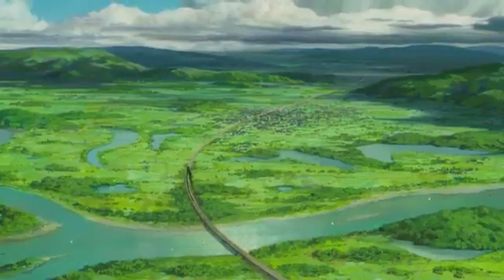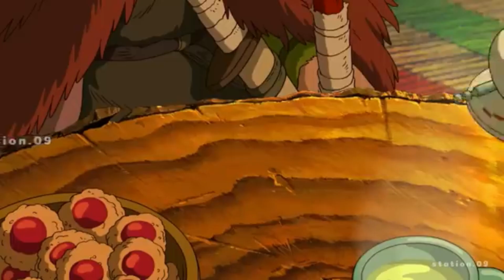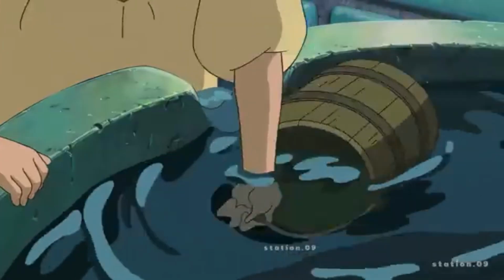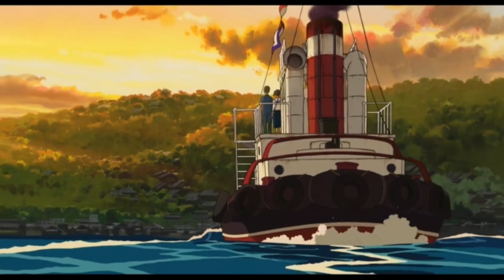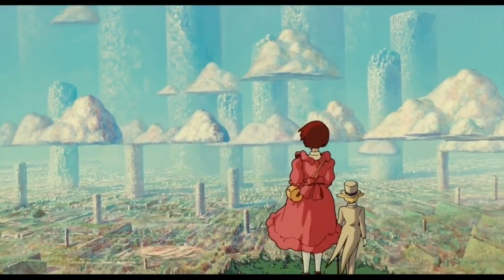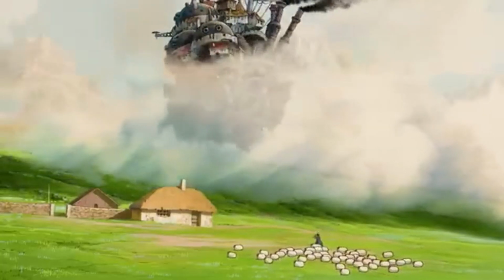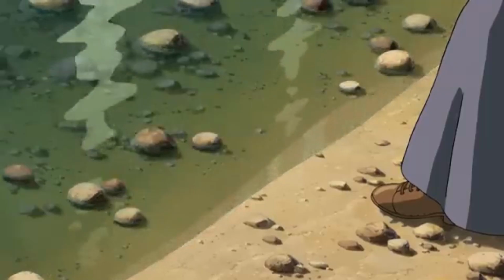Take Lady Eboshi. She runs Irontown. On one hand, yes, she's destroying the forest, clear-cutting trees, fighting the animal gods. It's pretty bad. But she's also creating a refuge for people cast out by society. Lepers, former brothel workers. She gives them work, dignity, community. Remember that line from the leper? Something like, life is suffering, but still we wish to live. That really complicates how you see her. It really does. She's not just a greedy industrialist. Her motives are mixed. Protective, even.